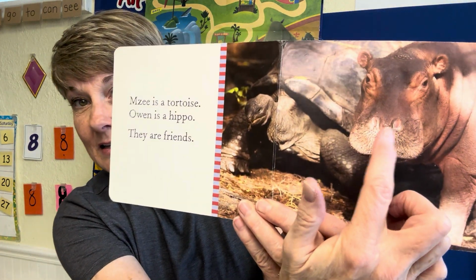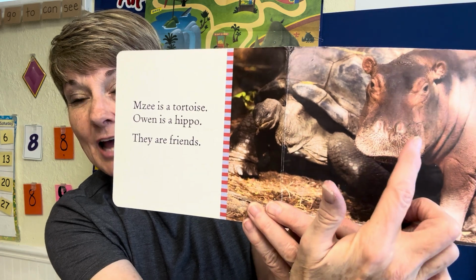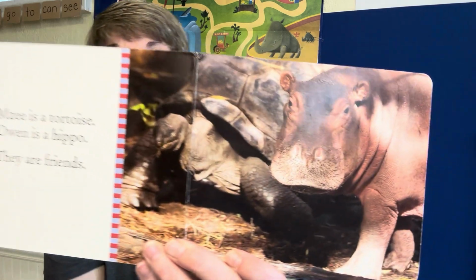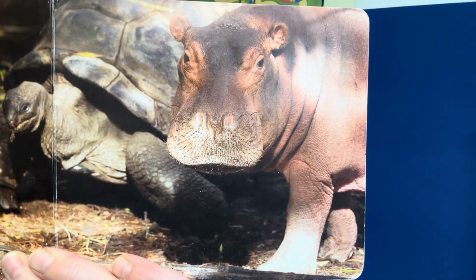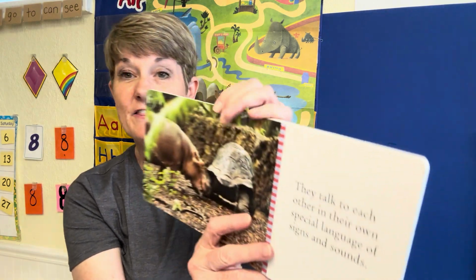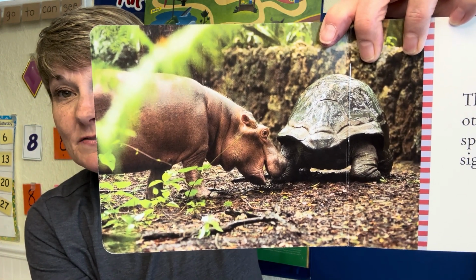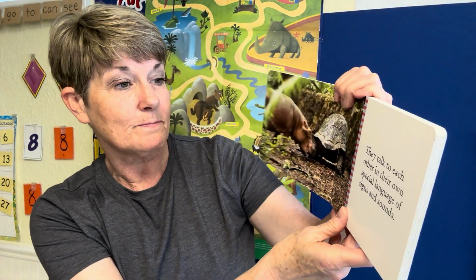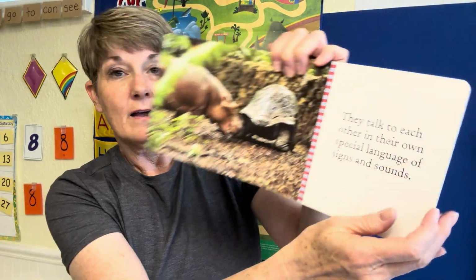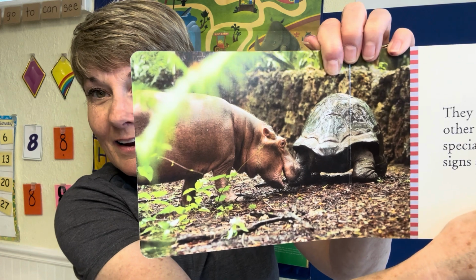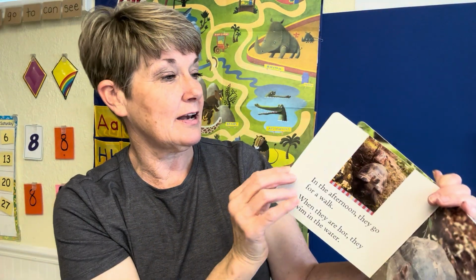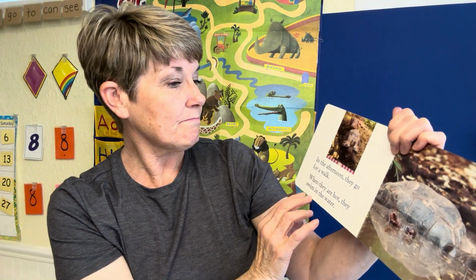Maisie is a tortoise and Owen is a hippo, and they live together. And they are friends. They talk to each other with their own special language of sights and sounds. Can you see them? They're walking together and enjoying each other's company.